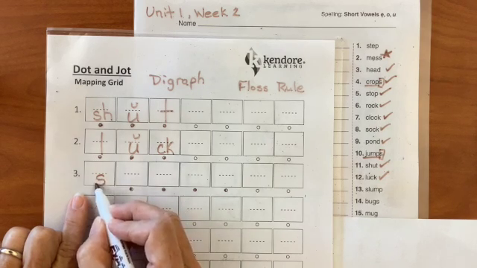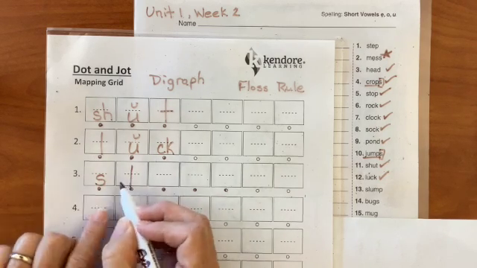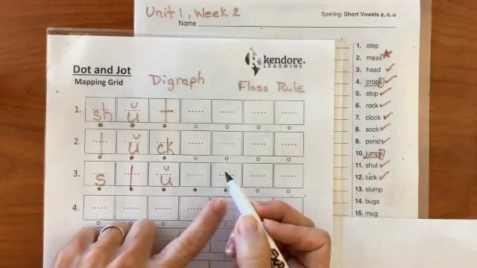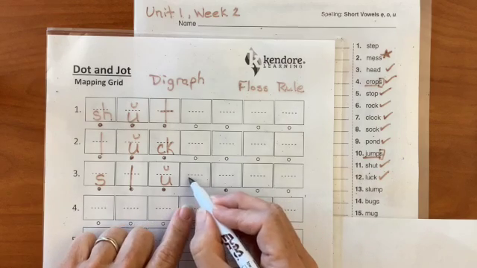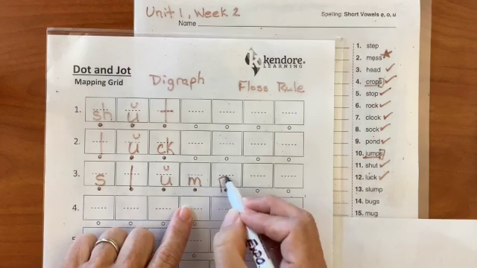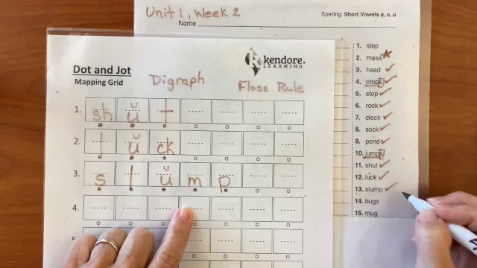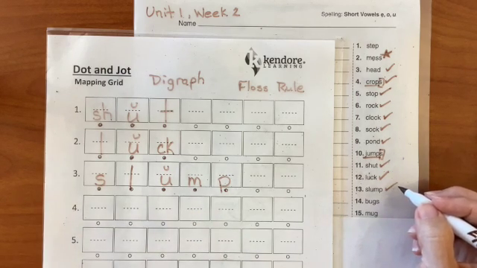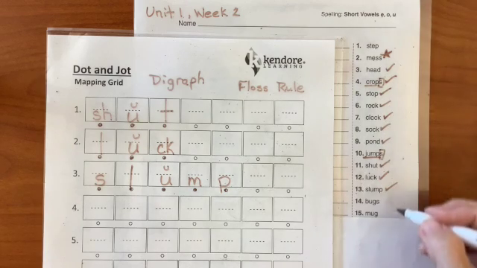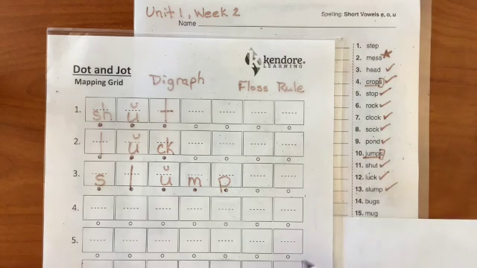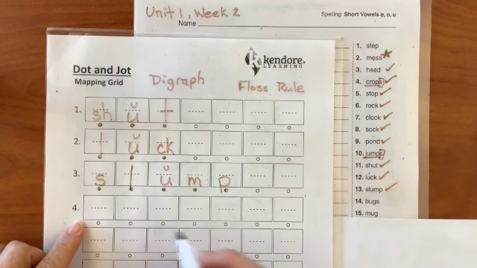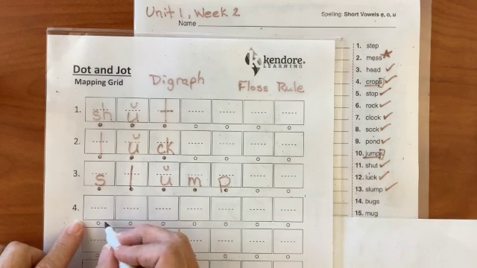Slump. There's my blend. There's my short vowel. That's a blend. Write it. Perfect. When you slump, you kind of like, you bend over with your shoulders. Make sure that you can use all of these words in a sentence. If you can't put it in a sentence, it means you don't really know it, and you have to know the meaning, so ask somebody who does know how to use it in a sentence.